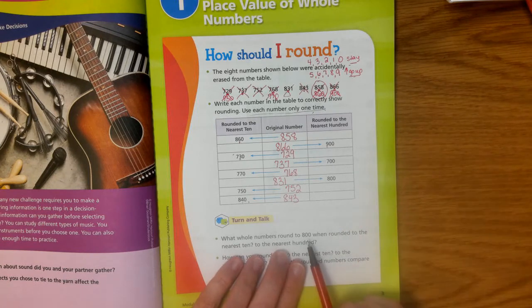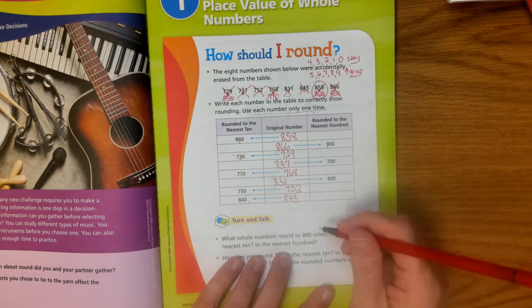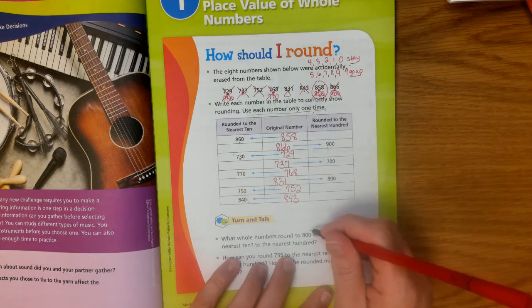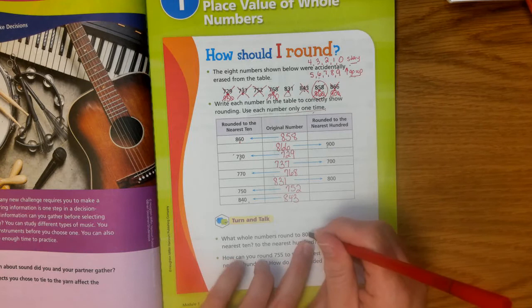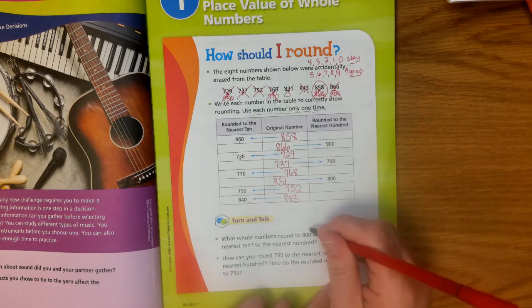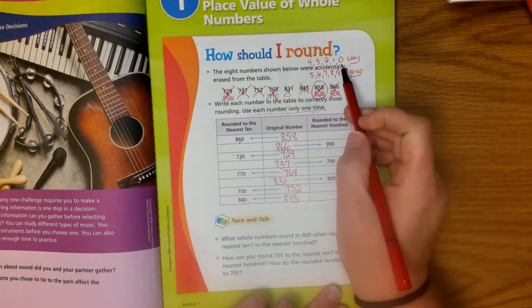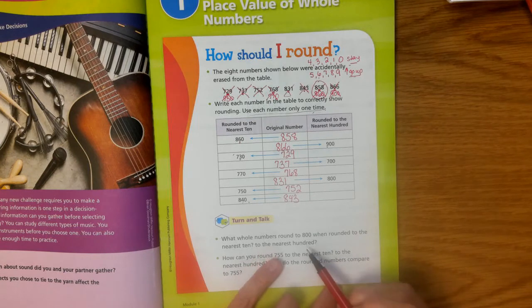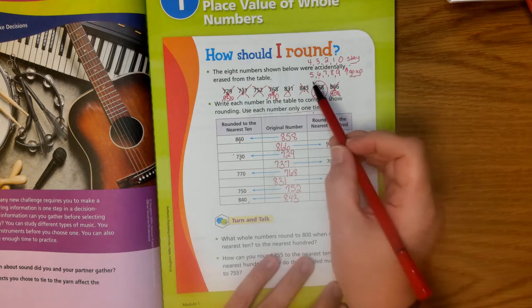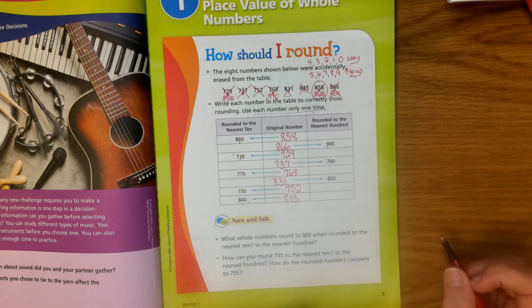Well, if we want to go to 800 when rounded to the nearest 10, you're going to have the digits that stay the same, right? You're going to stay at the 8. So you would need 4, 3, 2, or 1. If you're going to bump it up, then you would need 5, 6, 7, 8, or 9.